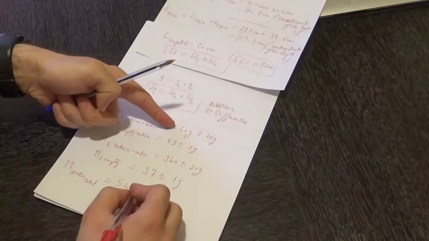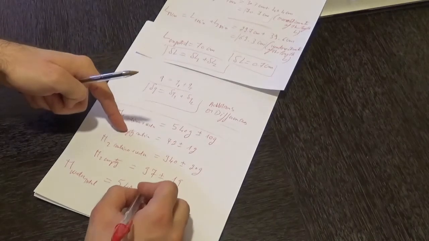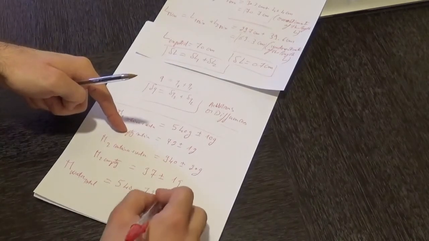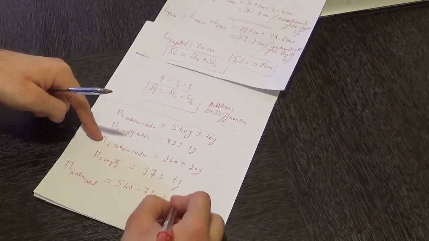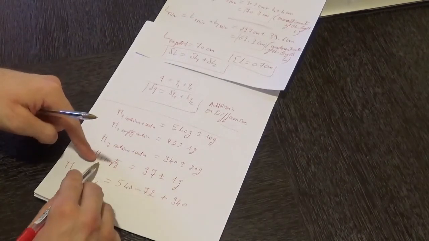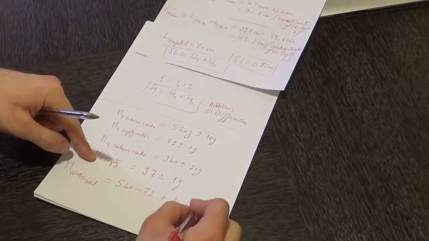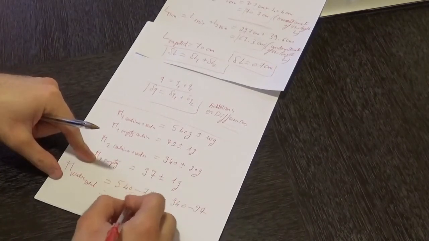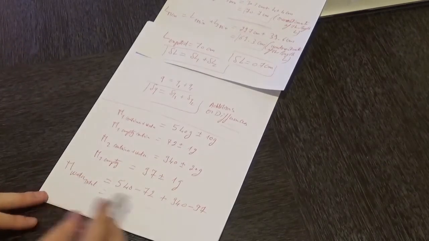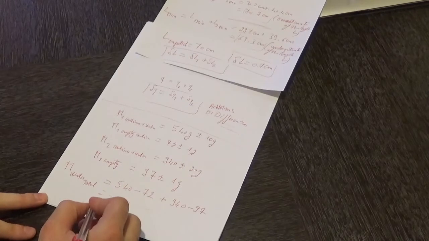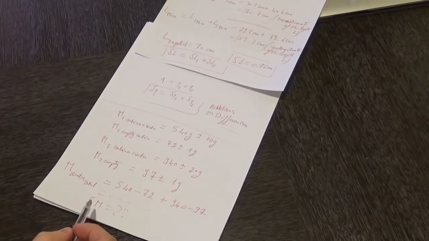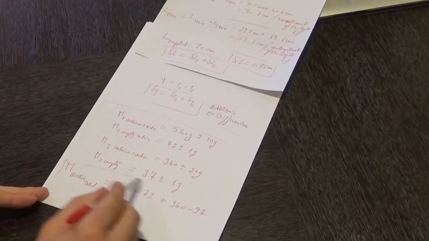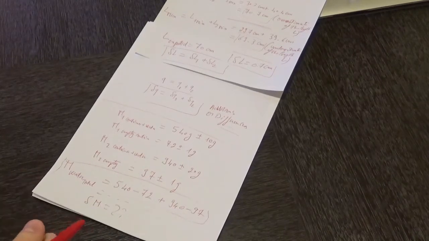So 540, you subtract from it the mass of the empty container, which is 72, plus the mass of that second container, which is 940, minus the mass of that second empty container, which is 97, and then you get a certain value for the mass of water. Now after getting a value for the mass of water, we need to find delta M, which is none other than the uncertainty estimate on that total amount of water. How can we find it?